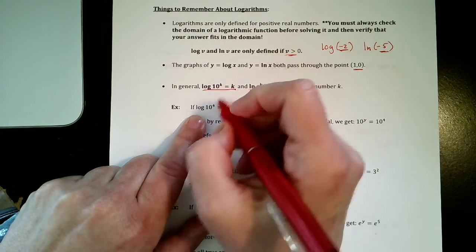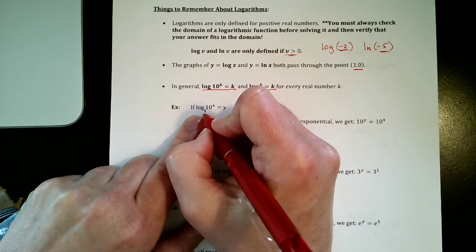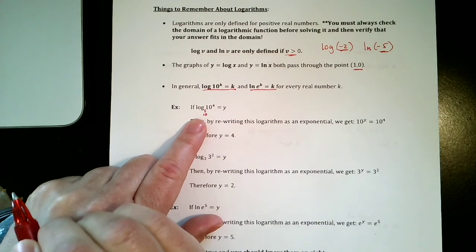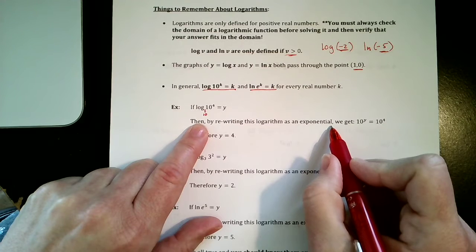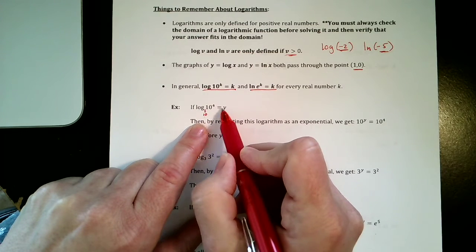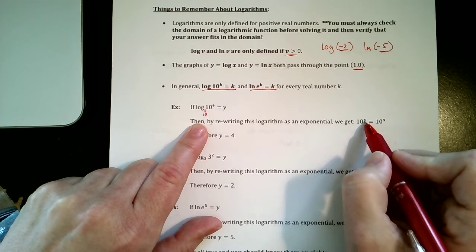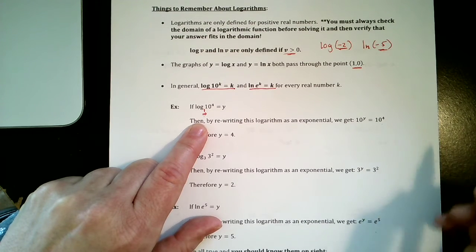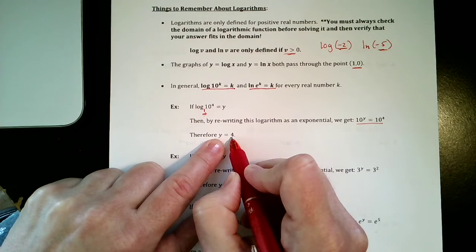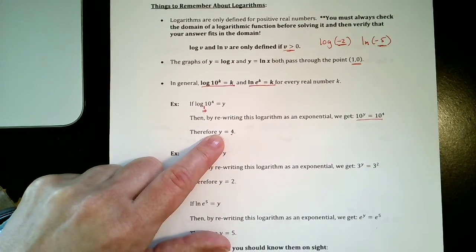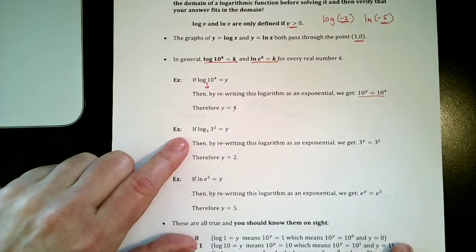Well, let's see. Remember that the base of this logarithm is 10. If it's not written in, it's understood to be 10. If we rewrite it as an exponential, we get 10 to the y is equal to 10 to the 4th. And then we know if our bases are equal, then the exponents must be equal. Therefore, y is equal to 4. So it holds true.